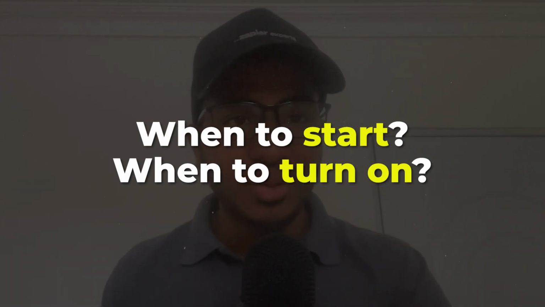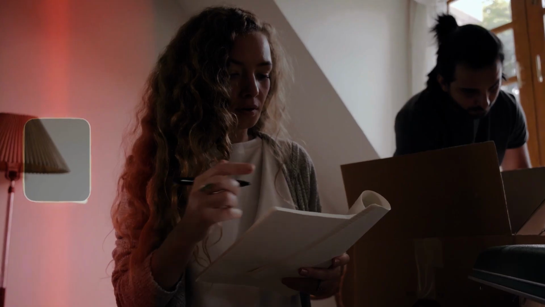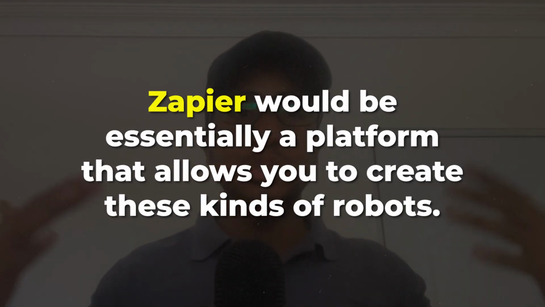I like to use the analogy of a robot. Essentially, it's what it is. Imagine a digital robot that you can tell in advance when to start, when to turn on, and you can also tell it what to do. So essentially, you give it a predefined event for it to start, and you give it predefined items to check off of a checklist, if you can use that analogy. Essentially, we have a first step with this trigger. It's the when to start, and we have the rest of the steps that are actions that are the what to do. So in this analogy, Zapier would be essentially a platform that allows you to create these kinds of robots, and the benefit being you can automate a lot of tasks that you would have had to do manually otherwise.